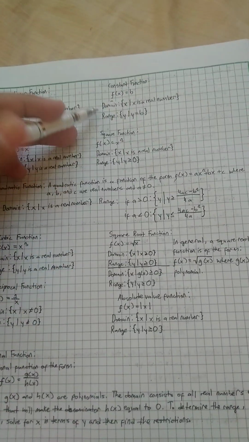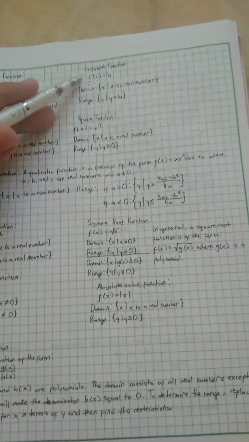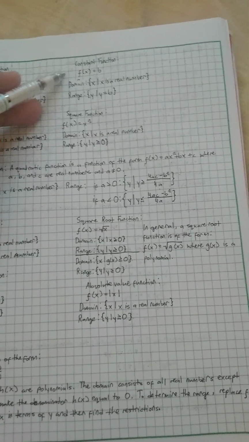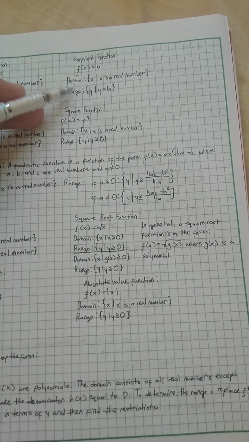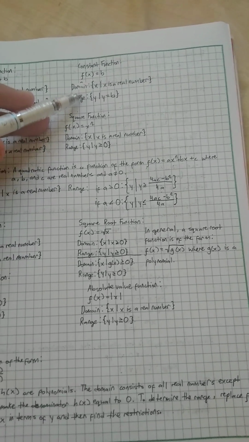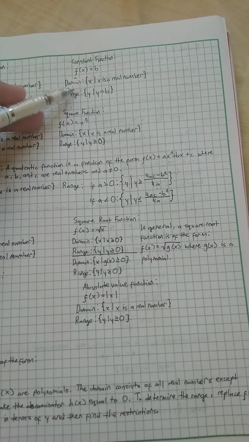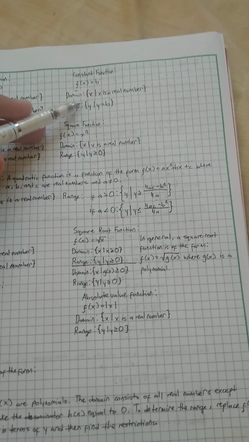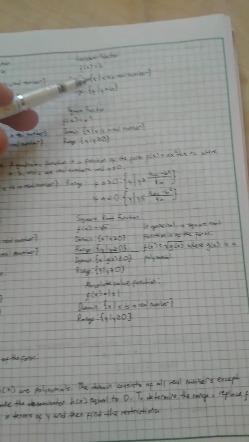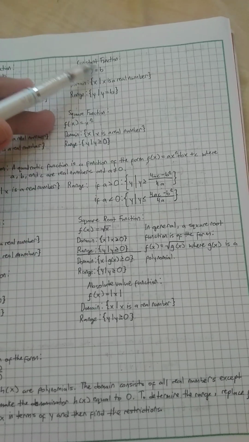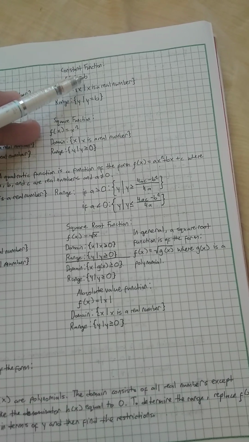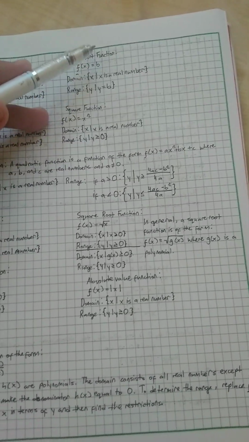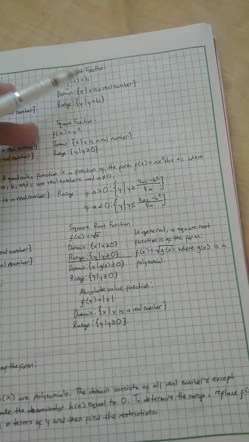Next is the constant function. The function of x is equal to b. The domain is x, where x is a real number, and the range for this function is y equals b. So basically, x is a real number, but the range is equal to b.